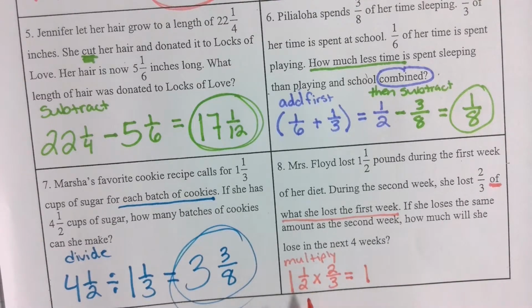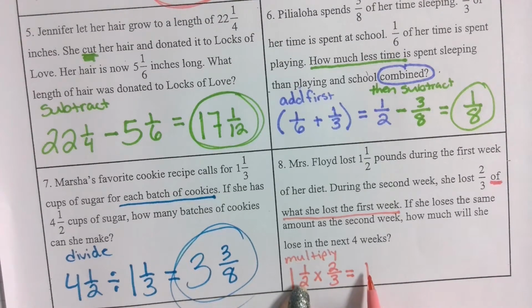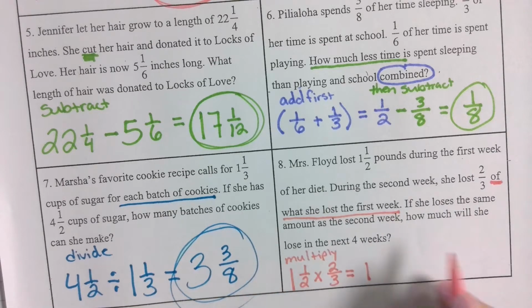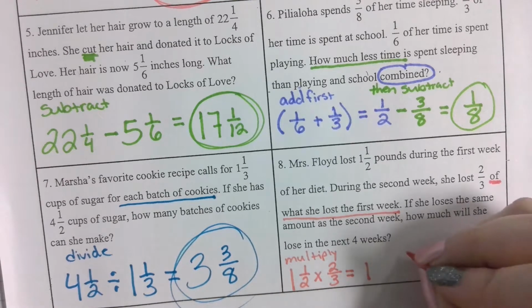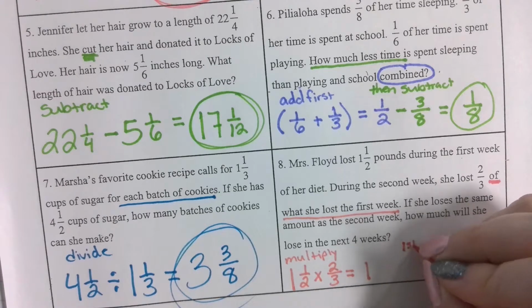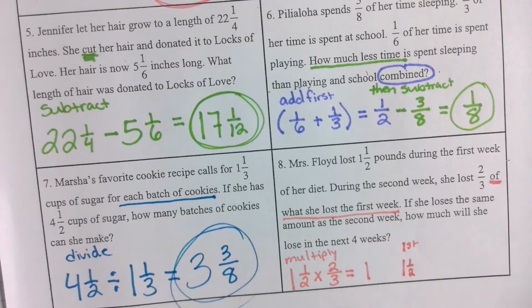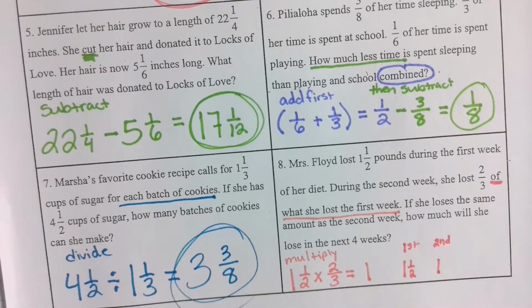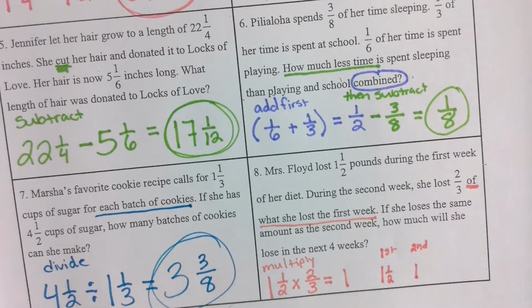So this is how much she lost the first week. This is how much she's going to lose the second week. Now they say if she continues to lose that same amount from the second week, then how much is she going to lose by 4 weeks, by week 4? So the first week, she lost 1.5 pounds. The second week, she lost 1 pound. And we're going to continue that trend. How are we going to figure out how much she's lost altogether? What operation? Addition. She loses this much the first week, this much the second week, this much the third, this much the fourth. You're going to add it all together.